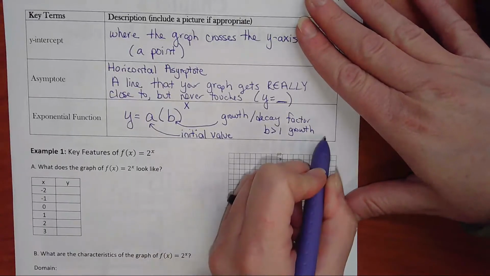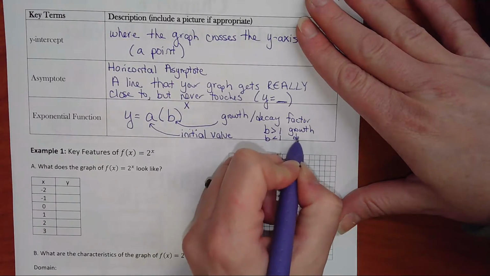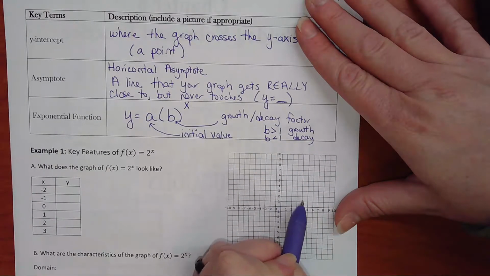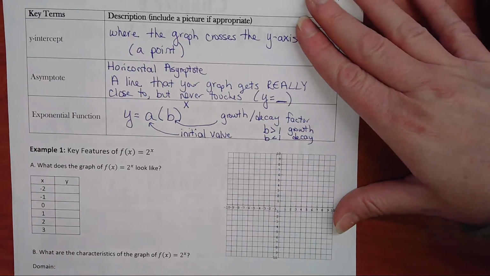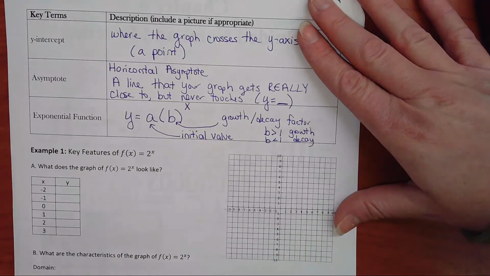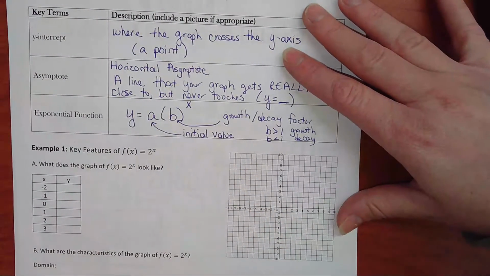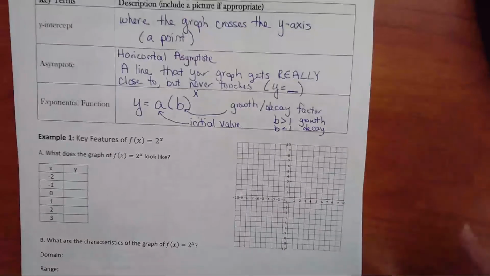If your b is less than 1, that means that you have decay. And from left to right, your graph is going to go down. So it's either going to go up or down. These are curved, so they are a little bit different than what we're used to. Today, though, you're not going to have to really worry too much about knowing whether it's growth or decay.